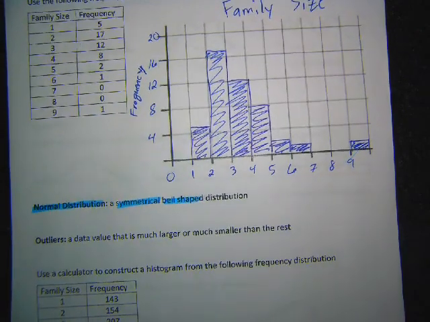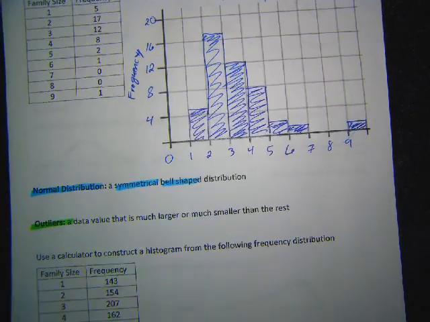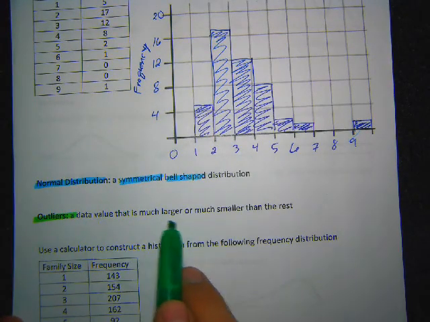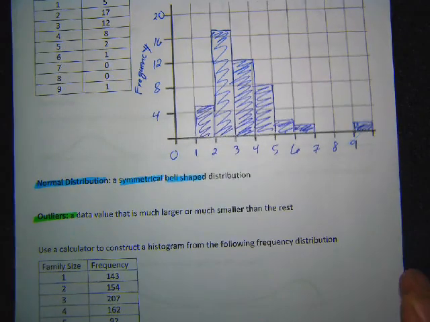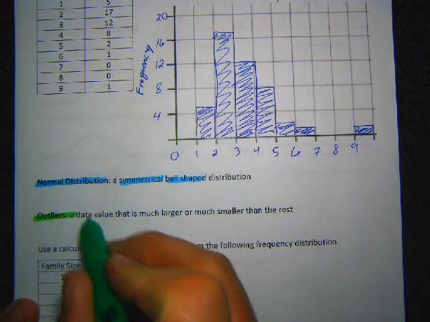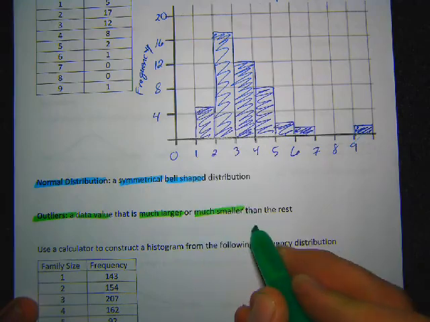The other thing people look for is outliers. Now, outliers is not something you want. This is actually something you don't want. An outlier is a data value that is either much larger or much smaller than the rest of your values. So it's going to be something that's just an outlier. It's going to be unusual. It's not what you expect. So it's a value that's much larger or much smaller than the rest.